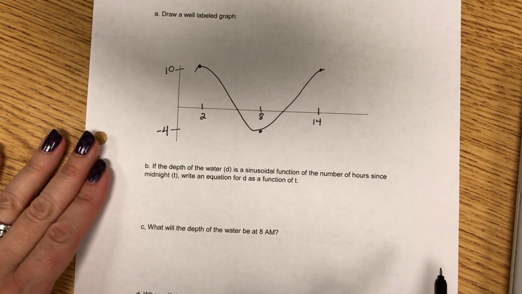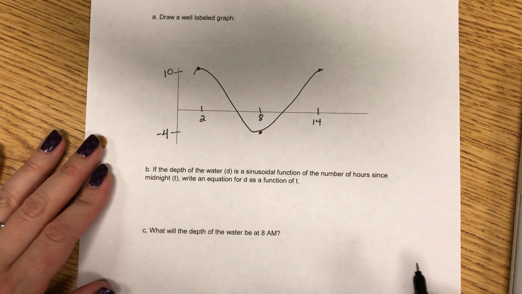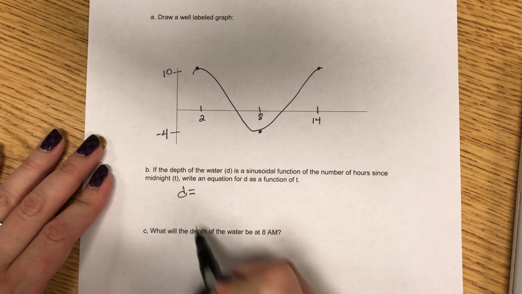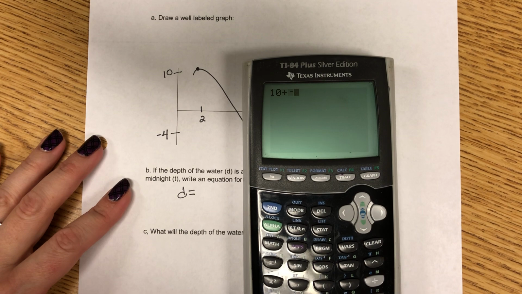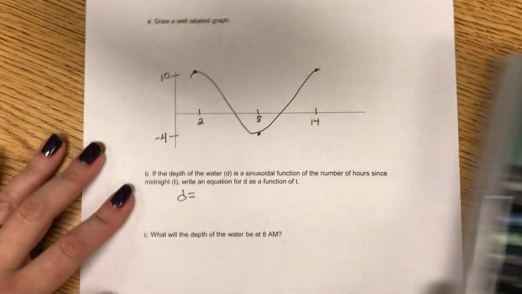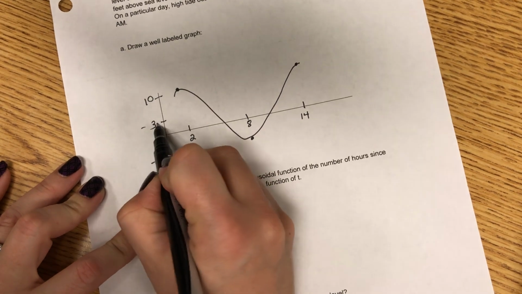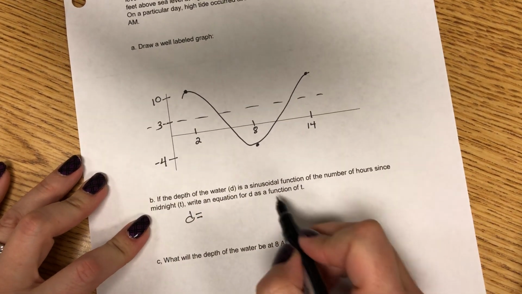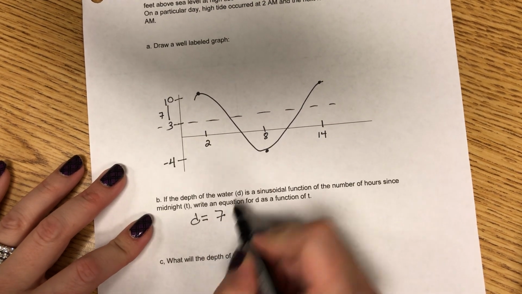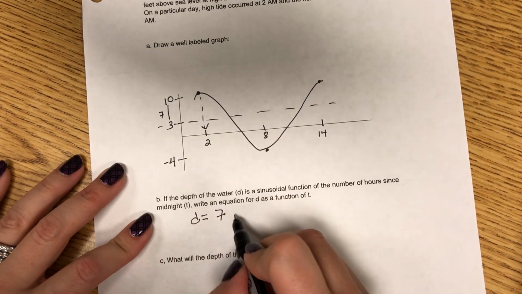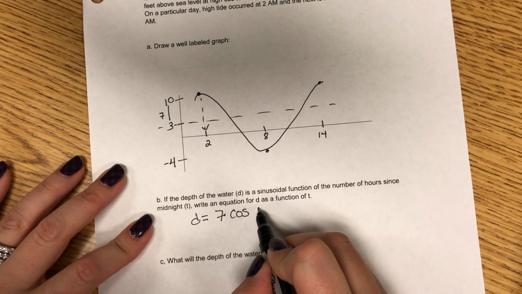Great. Part B, write an equation. Depth equals, first I need the midline. 10 plus -4 divided by 2 is 3. So that means the amplitude is 7. I'm going to pick cosine because I know where the maximum is.